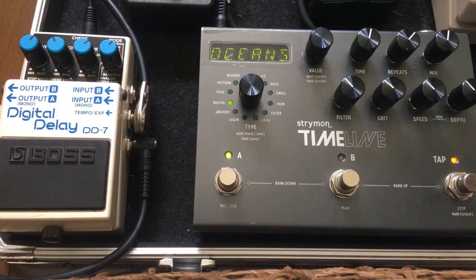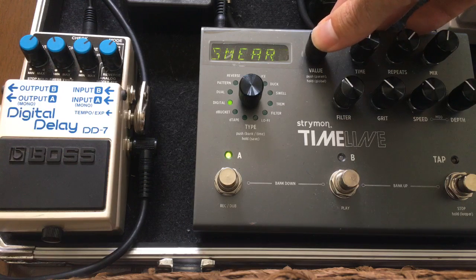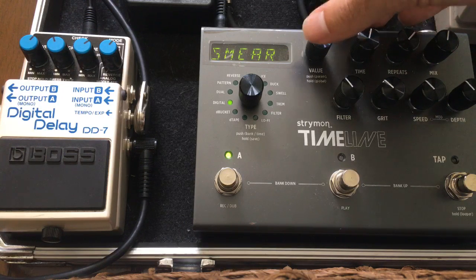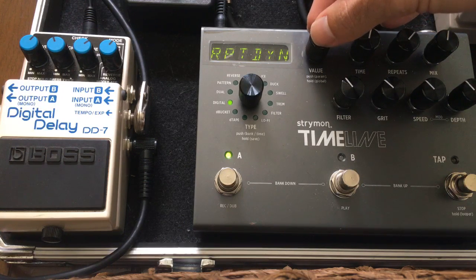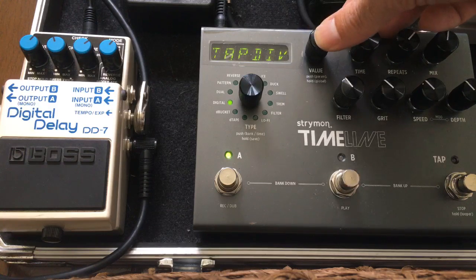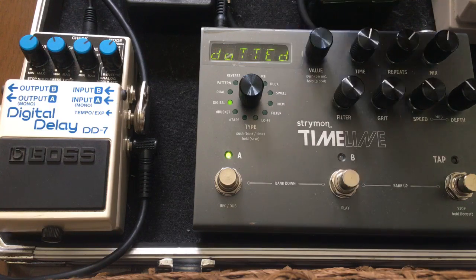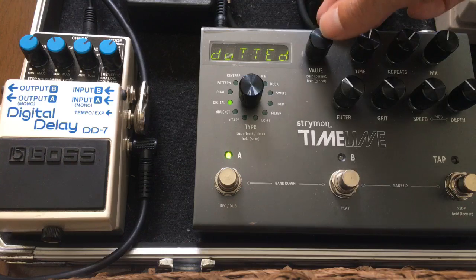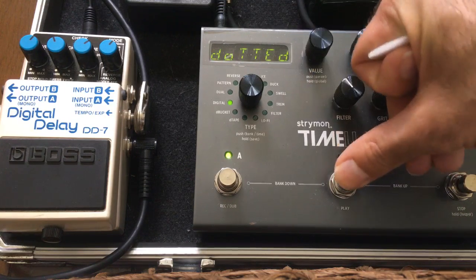So that's on the timeline. And of course in the timeline you just go into value and you choose your tap division, and it's on dotted eighth, and you can scroll and go quarter note and all of that kind of thing. So we're going to leave it on that.